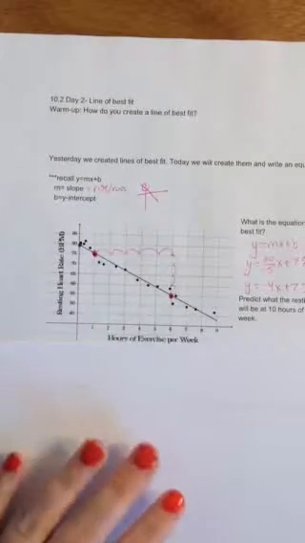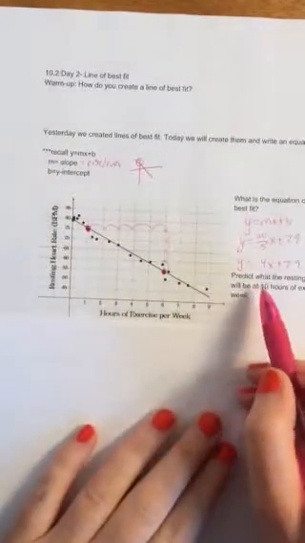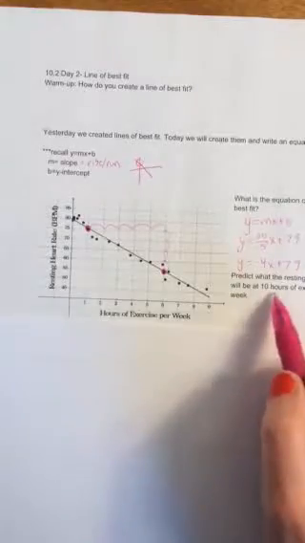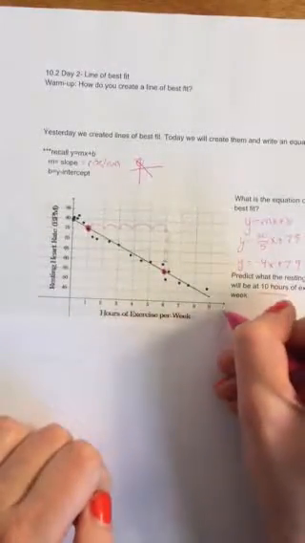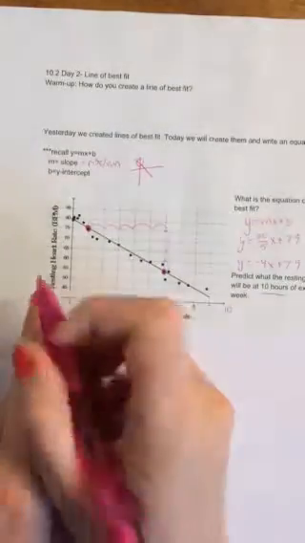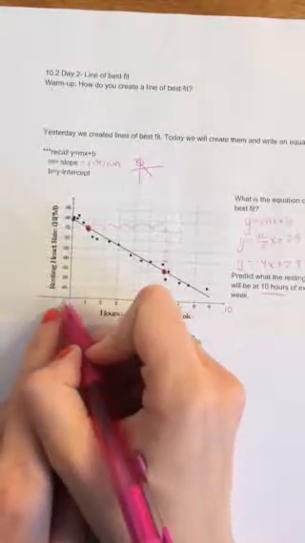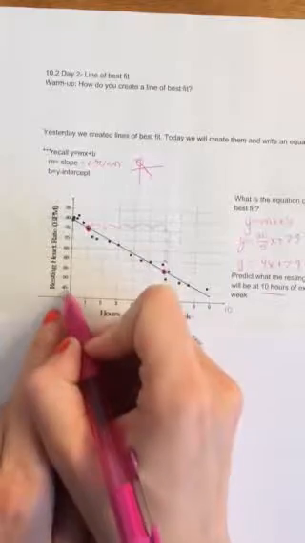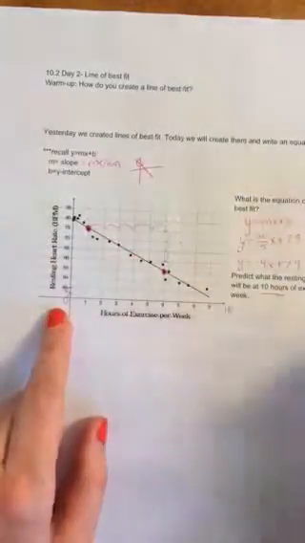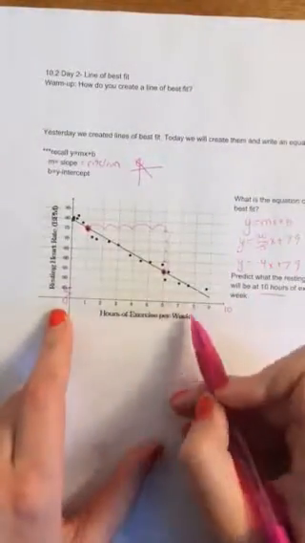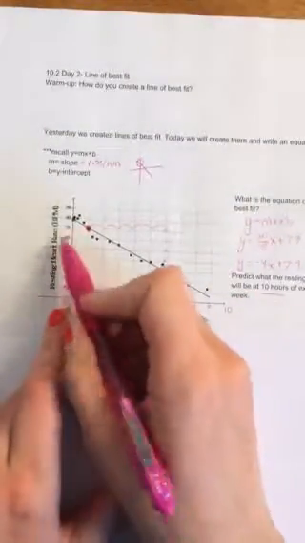Now the next step that they're going to make you do, they're going to make you predict a different number that's not on your graph at all, okay? So it says predict what the resting heart rate will be at 10 hours of exercise. Now hours is here, right? So they want to know if I plotted number 10, where would it be on my graph? Now notice here your graph is skipping from 0 to 45, so there's actually a lot of data points left here. And really they should have had a squiggle here to kind of represent that. So it's not going to be like a negative number because it's resting heart rate per minute, okay?